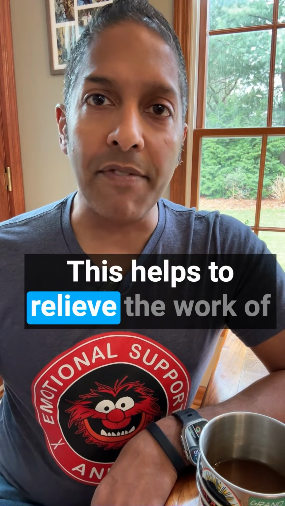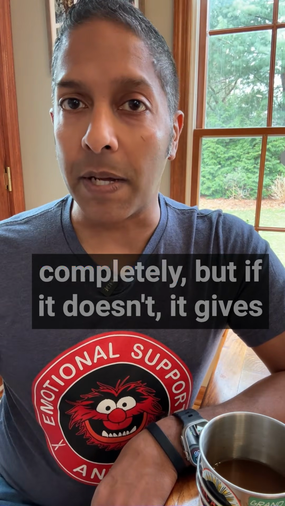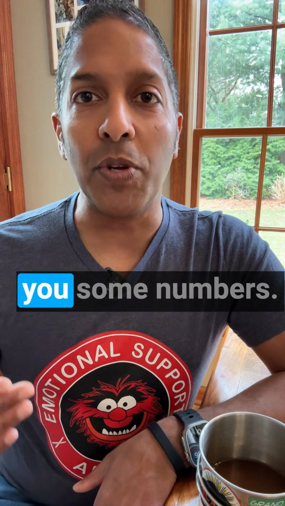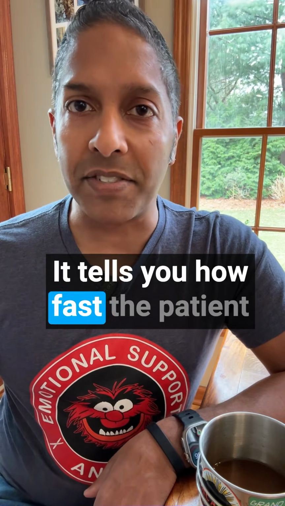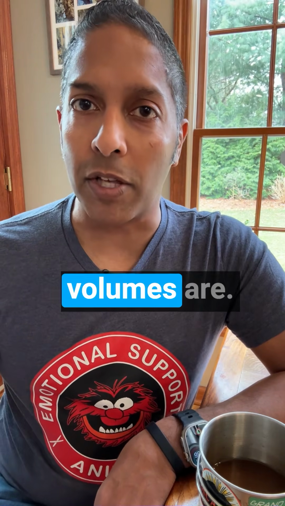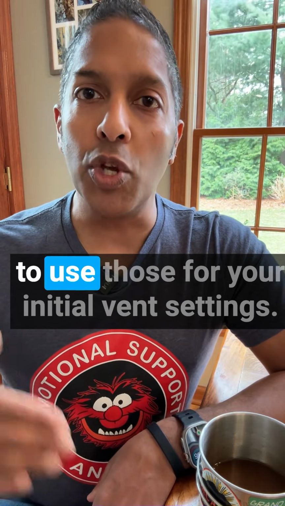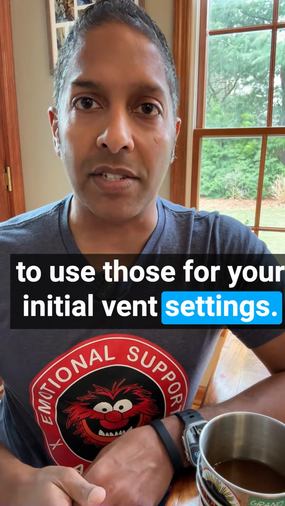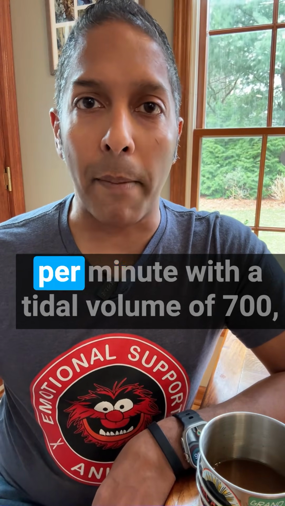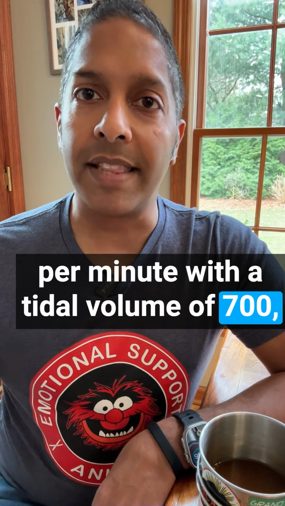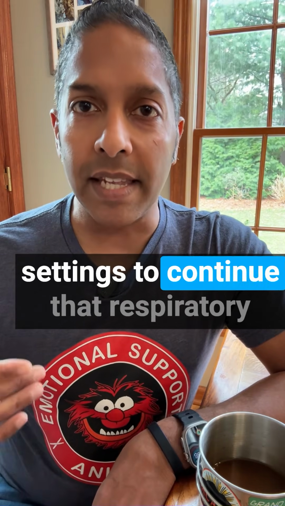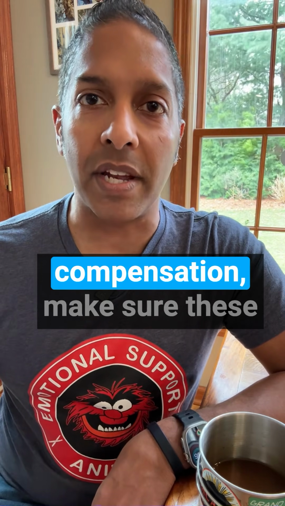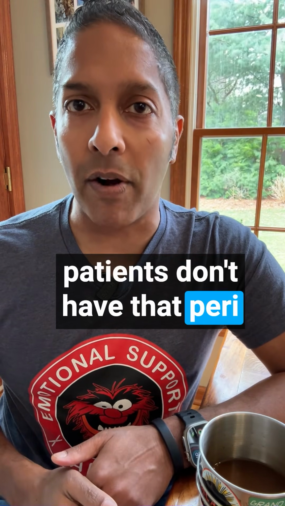This helps to relieve the work of breathing, might stave off intubation completely, but if it doesn't, it gives you some numbers. It tells you how fast the patient is breathing and what their tidal volumes are. After you intubate them, you're going to use those for your initial vent settings. So if the patient was breathing 25 times per minute with a tidal volume of 700, those are going to be your initial settings to continue that respiratory compensation and make sure these patients don't have that peri-intubation arrest.